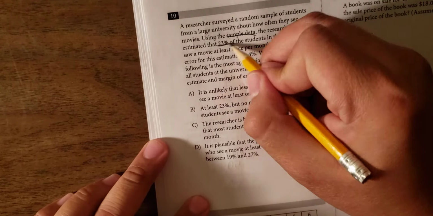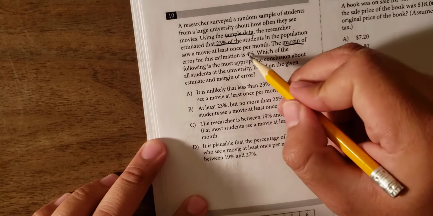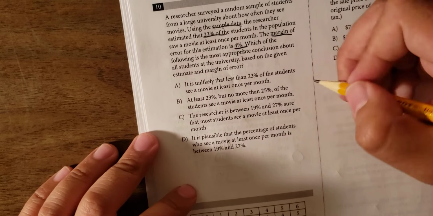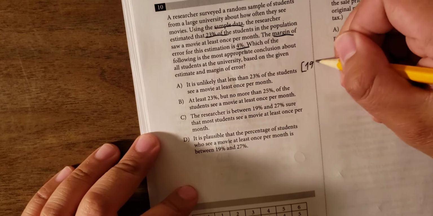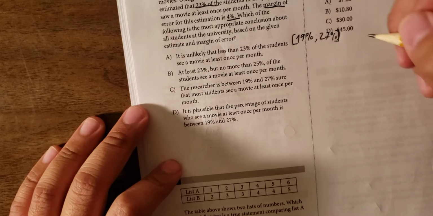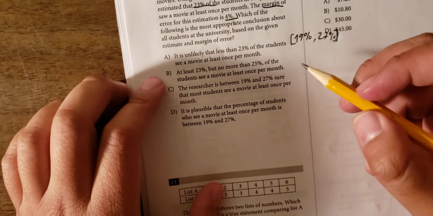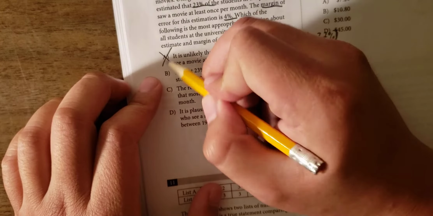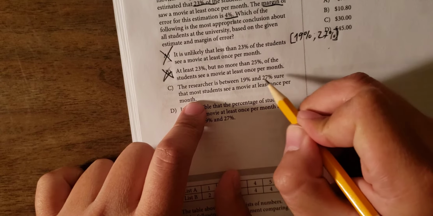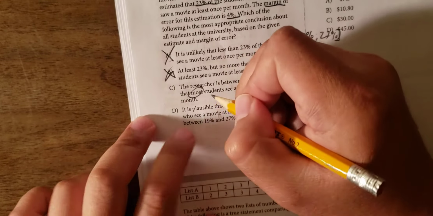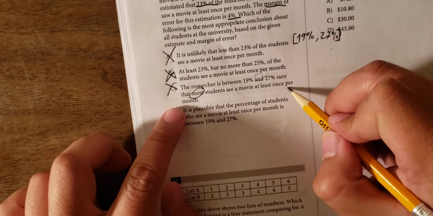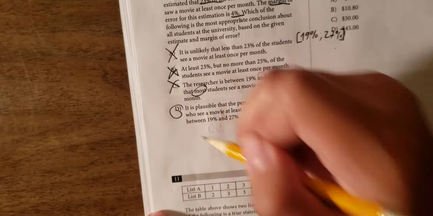You sample the 23. Okay, so we have 23% and 4% in the error, so you got about 19% to 27% in here. You can see that in the question A and B they don't mention 19 and 27, so that's wrong. In the question C you see that they have the 17 and 27, but they say the most is very strong, so that is wrong because some students in this one don't watch at least one movie, so we choose D.